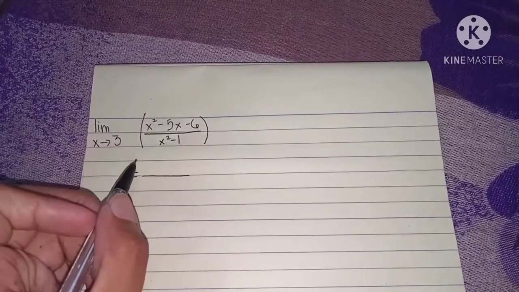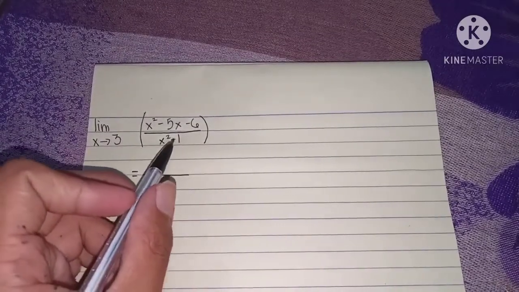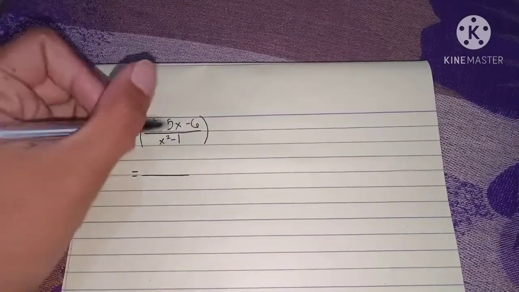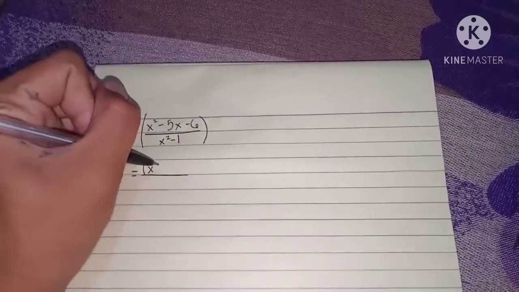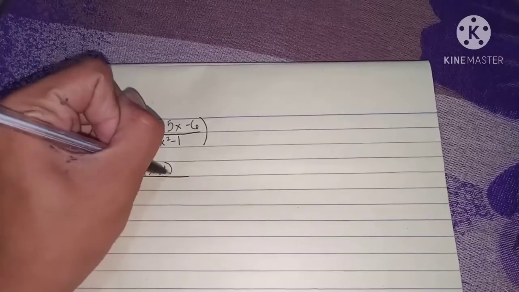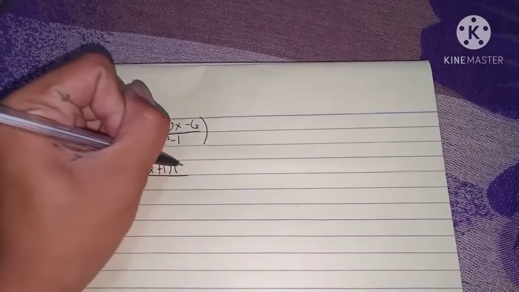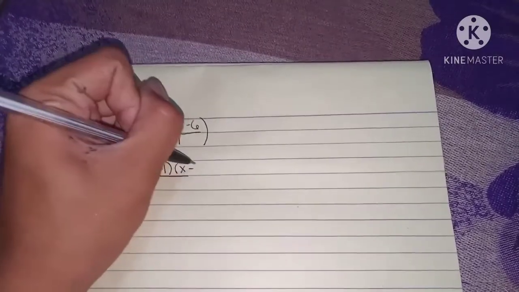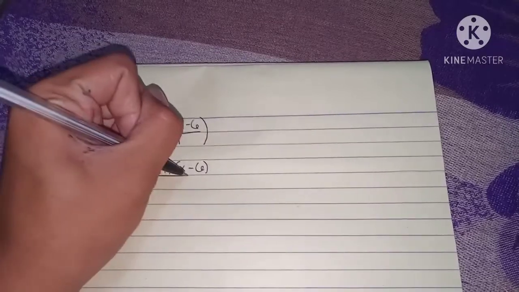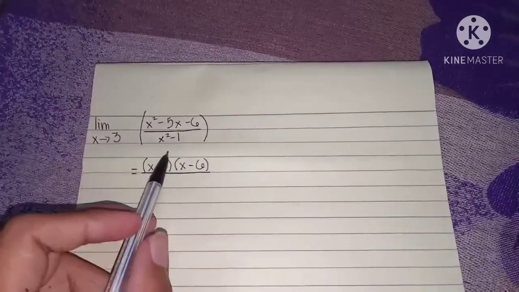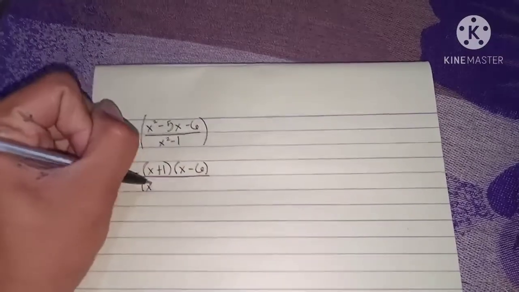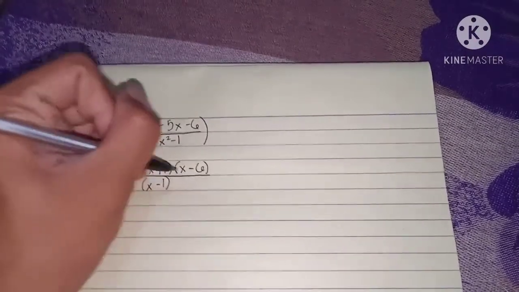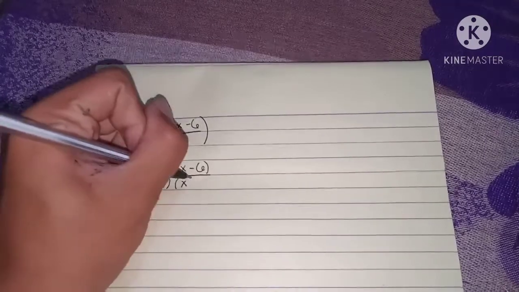The factors of x squared minus 5x minus 6 are x plus 1 and x minus 6, as well as in our denominator. So the factors are x minus 1 and x plus 1.